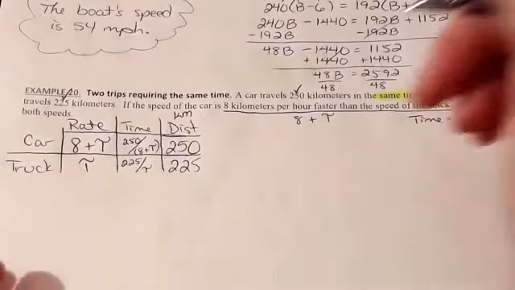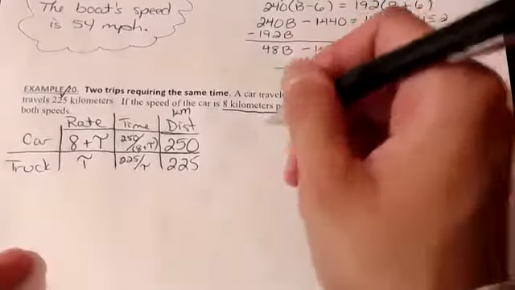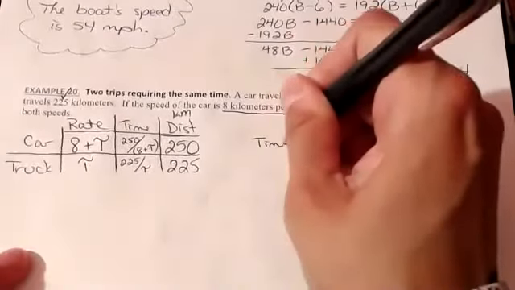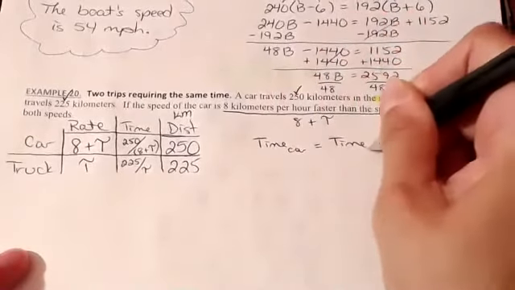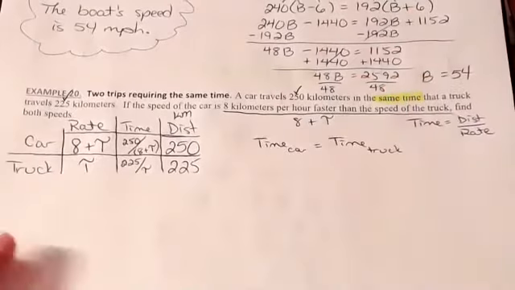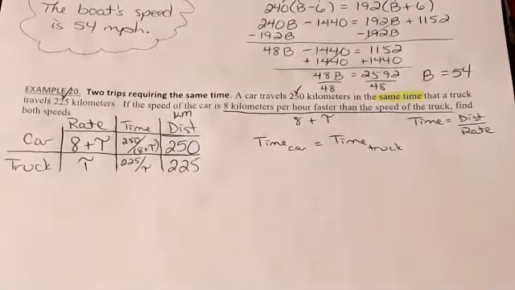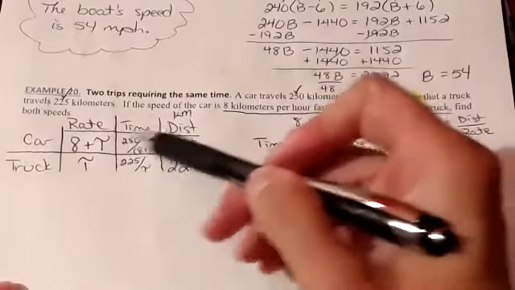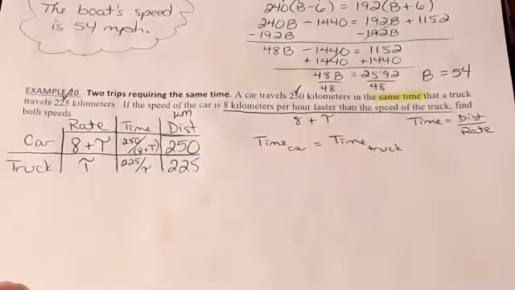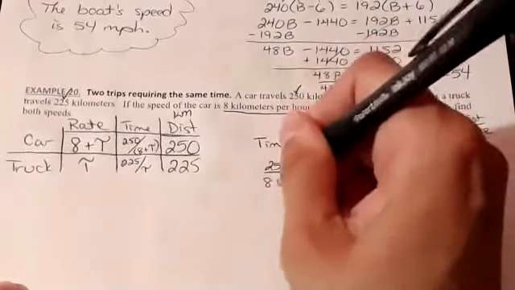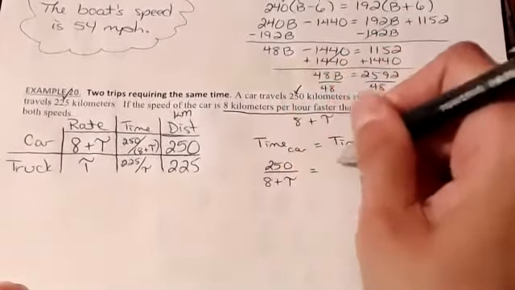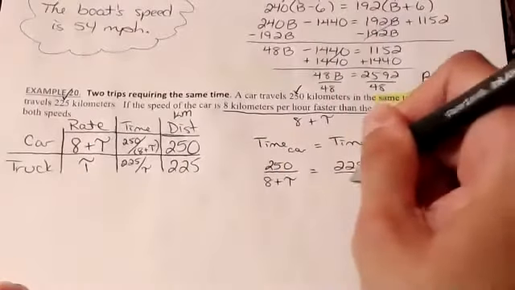Because the times are the same, our equation becomes the time the car traveled is equal to the time the truck traveled. So we replace the time from our chart into the equation: 250 over 8 plus t is equal to 225 over t.